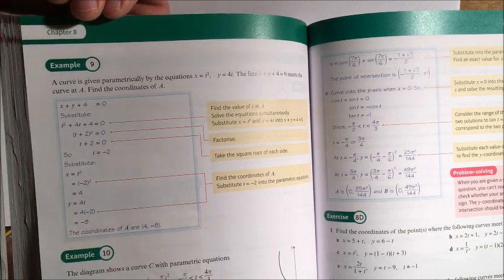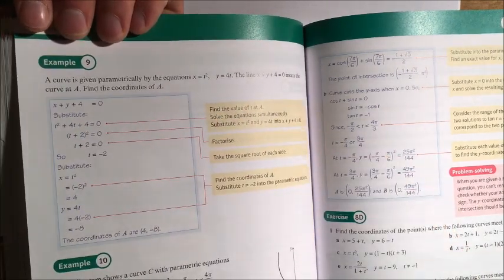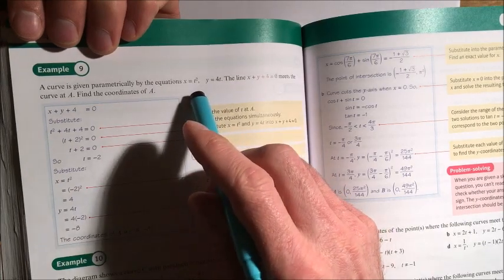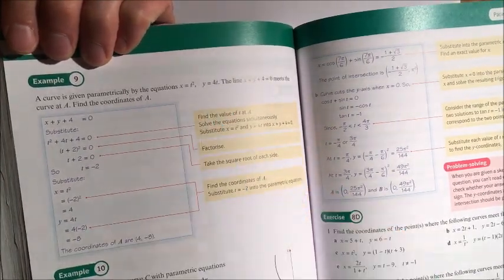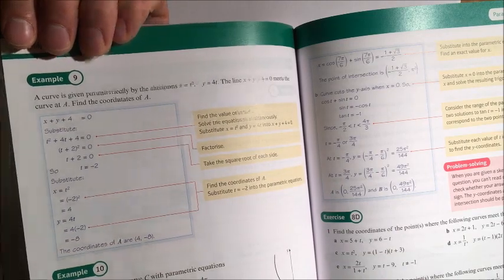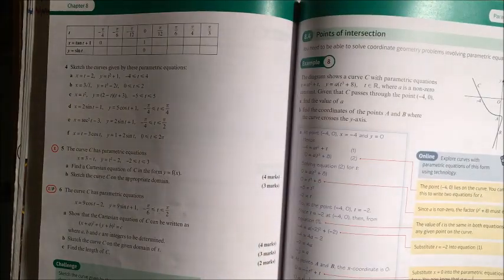But if you know the value of t, then you can find the value of x and the value of y, because you've got parametric equations. If you know the value of x, you can find the value of t, and from the value of t, you can find the value of y, because that's what the parametric equations do for us. So that's exercise 8D and section 8.4.